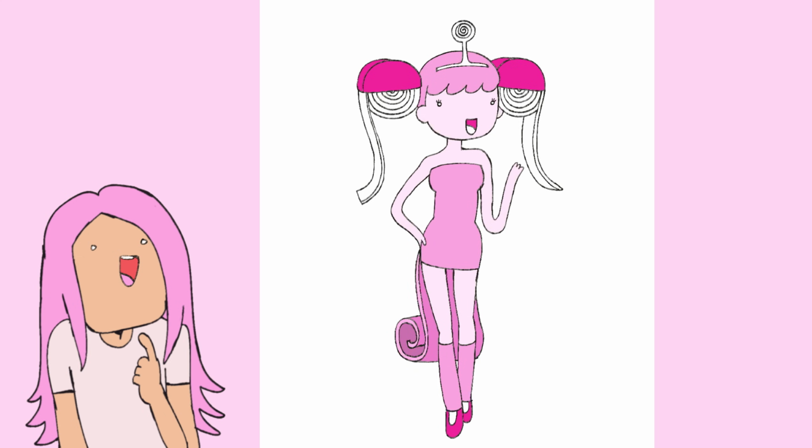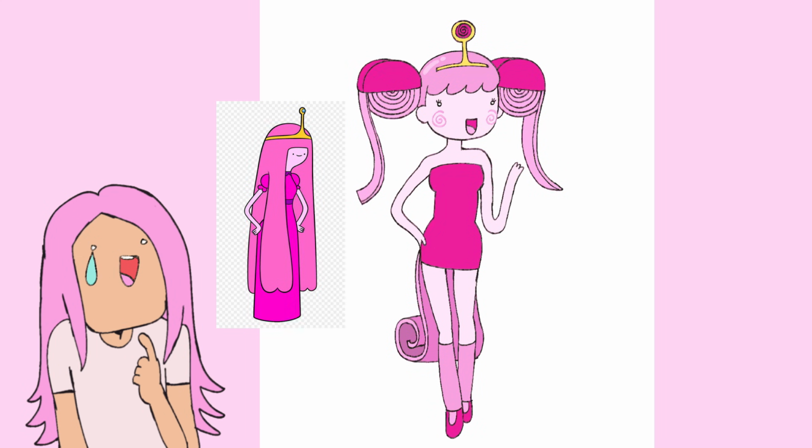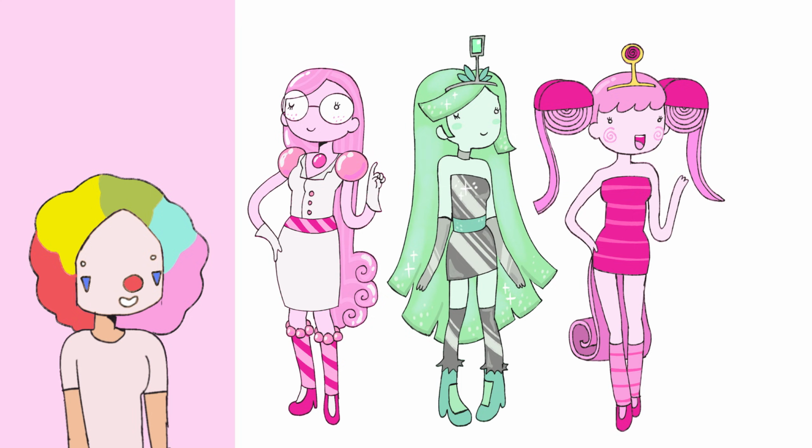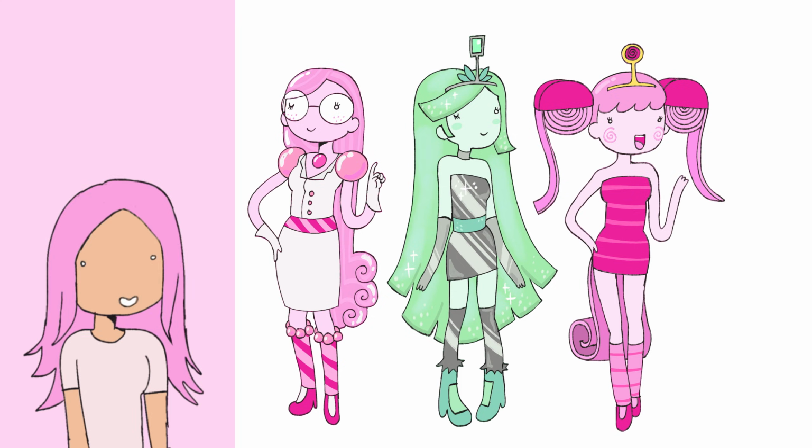So yeah, I feel like this redesign is the one that's second closest to the original design. This one's just super nostalgic and cute. I really like how she turned out. Yeah, this is definitely not the most practical design to animate. I would not want to be stuck animating this one, but it's fun just for a concept, so whatever.